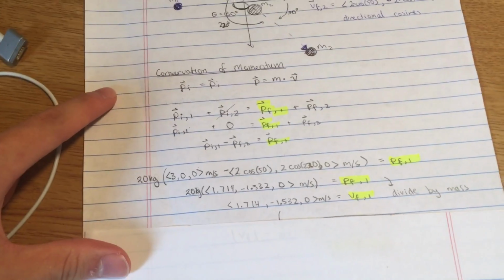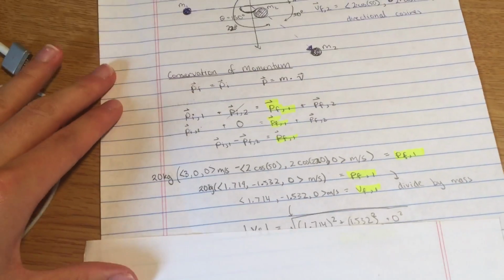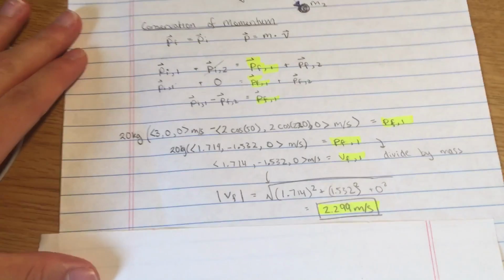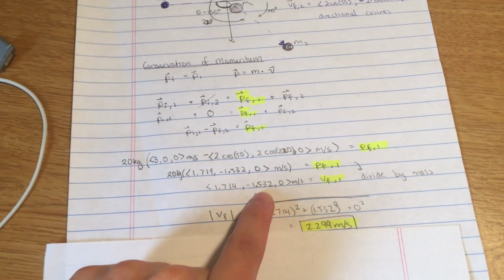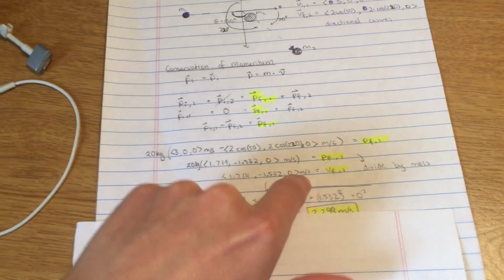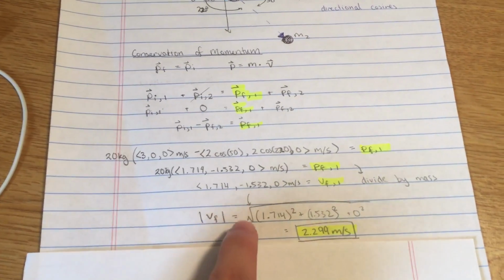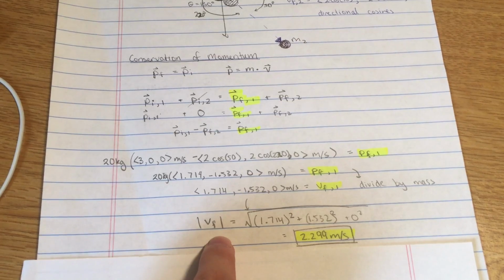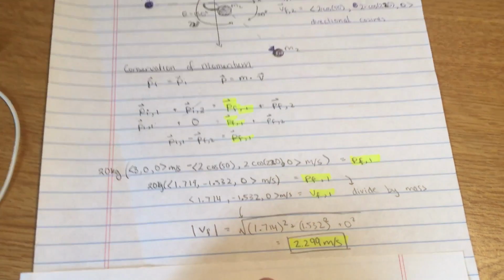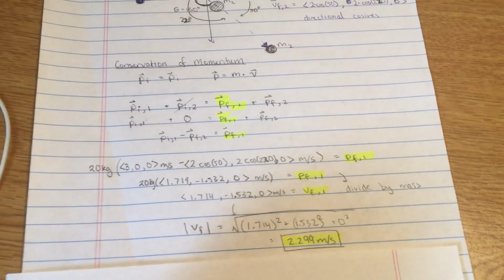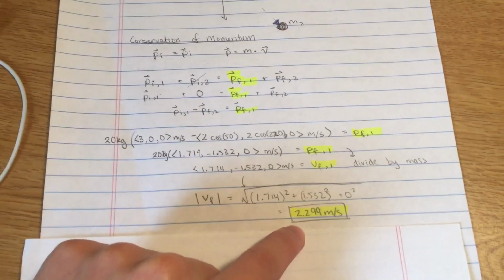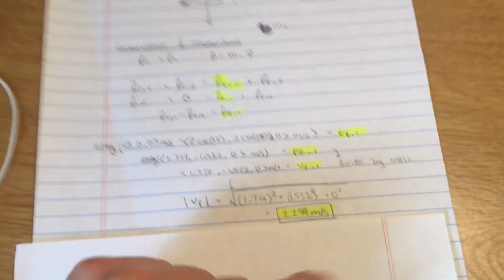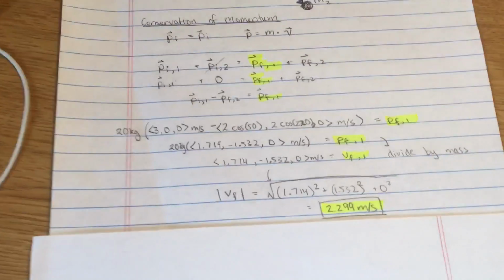And then we just plug in the different velocities, and we find the final velocity of 1 is 1.714, negative 1.5320 meters per second. From here, simply find the magnitude of the velocity, and that gives what the question was looking for: 2.299 meters per second.